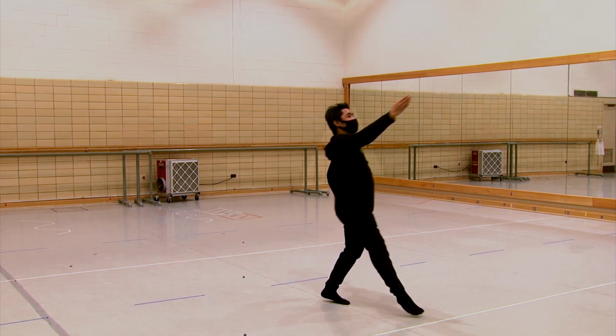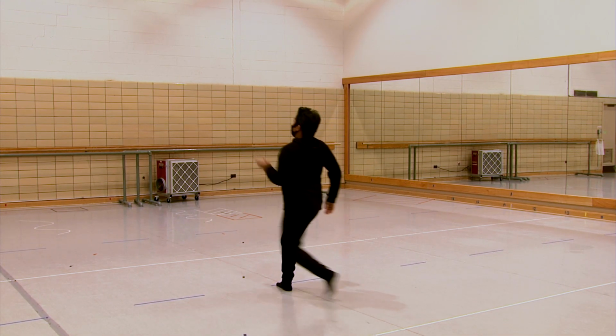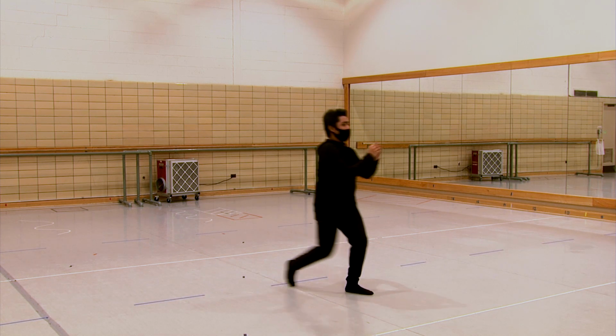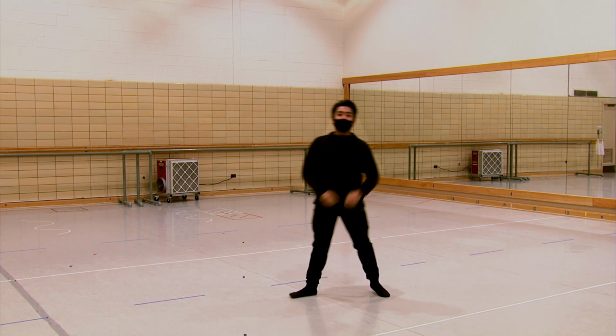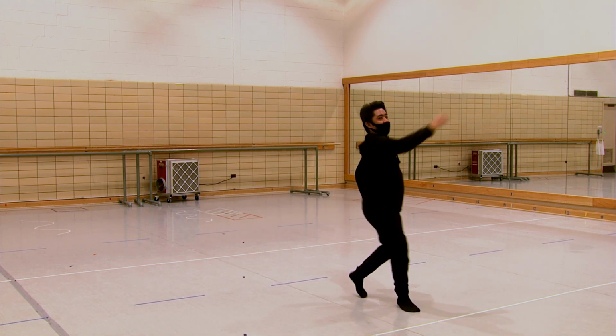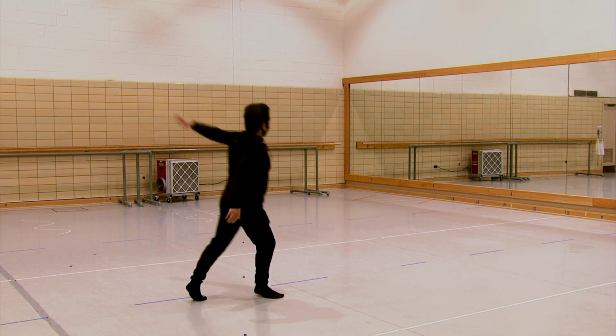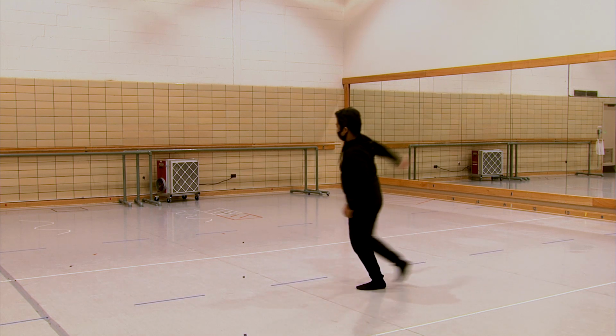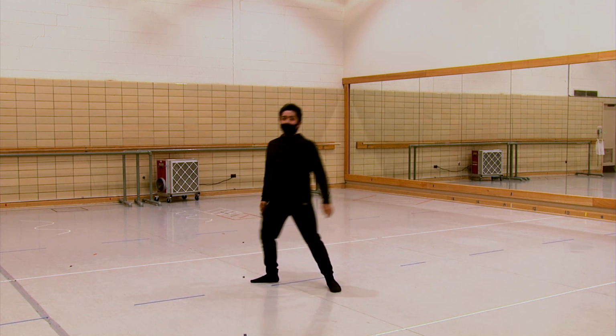From here, we're going to leave the fingertips where they are. Leave the fingertips where they are, and cross, ball, change. Same thing with the left side. 1, 2, 3, 4, 5, 6. Pivot, step, and poke, and up.